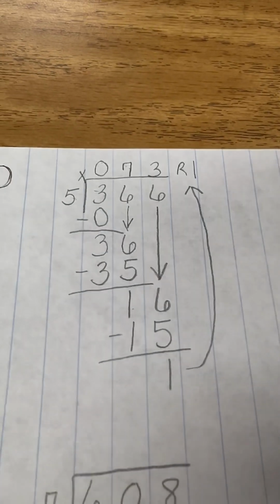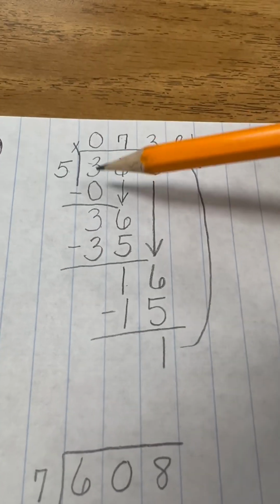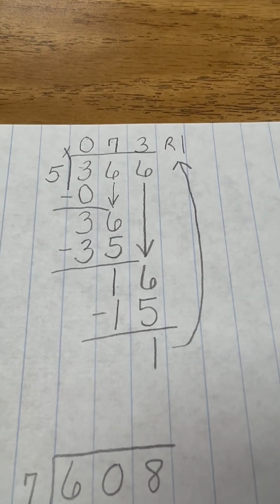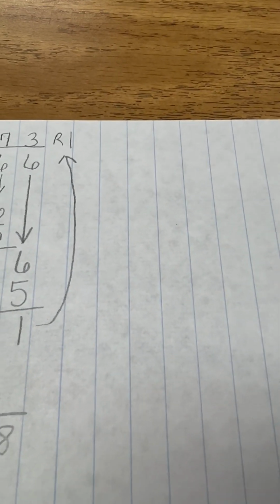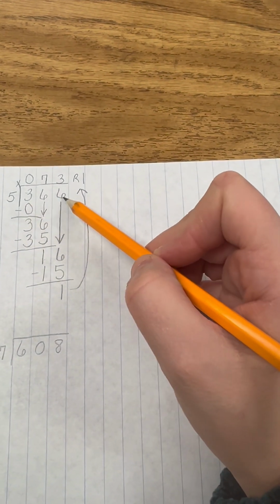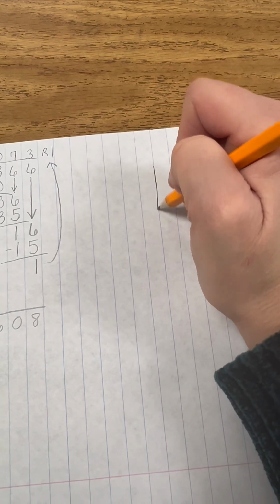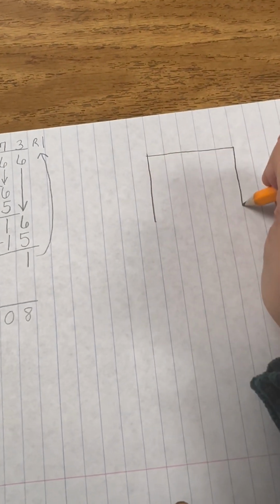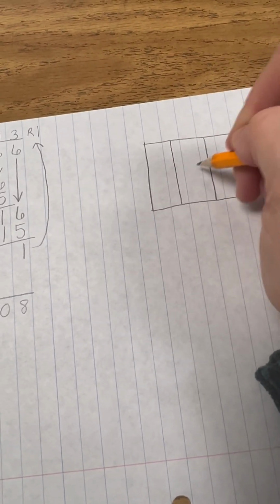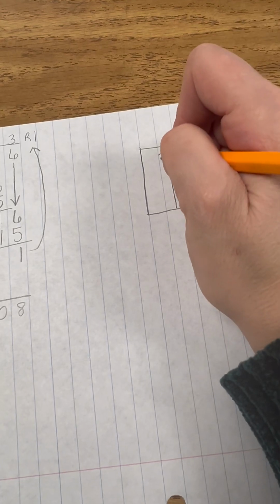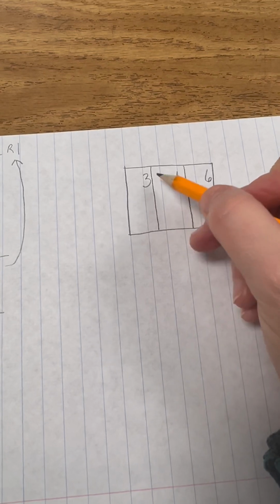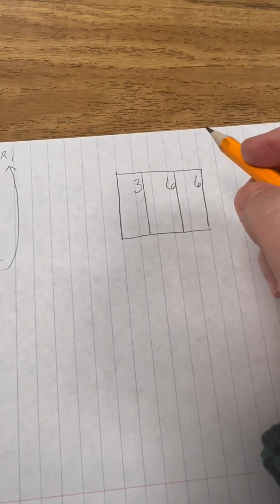Okay, one other thing I want to point out to you: if there are 3 digits here, there's going to be 3 digits above, one for each of those digits, to hold your place value. Okay, let's go ahead and look at how we're going to do this with the area model. I'm looking at my dividend. I have 3 places here, so when I draw my area model, I'm going to make sure that it has 3 sections. 1, 2, 3, one for each of these digits. I'm going to write 366 just like this, and I like to keep it close to my lines here because you're going to be pulling up some numbers later.